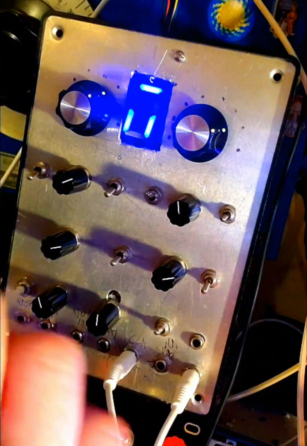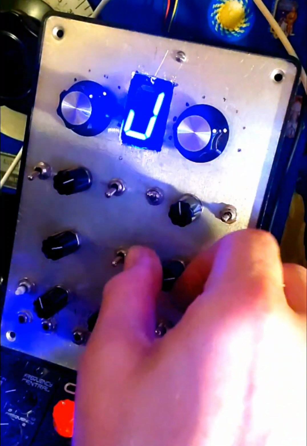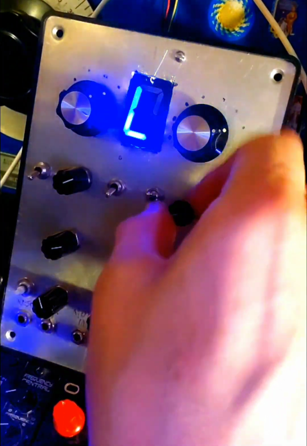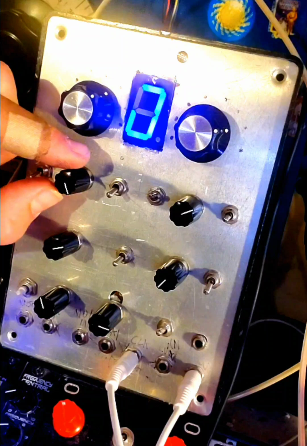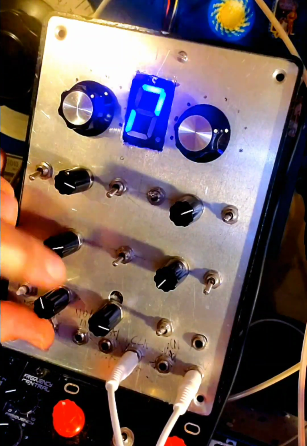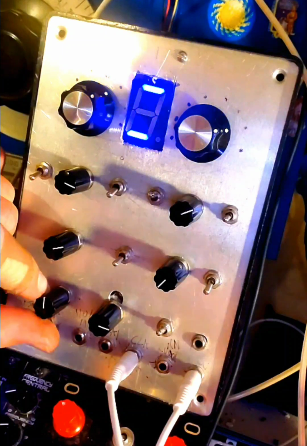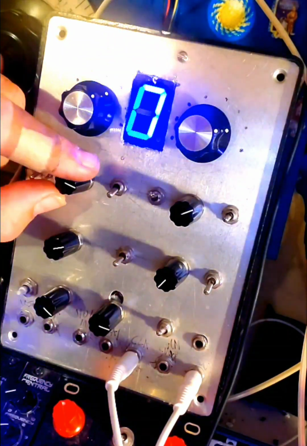Okay, so like I said, here's the oscillator range and everything. Then there's the master clock. Here's the rate. Here's the pulse width for it. And you'll see that makes the rate faster.